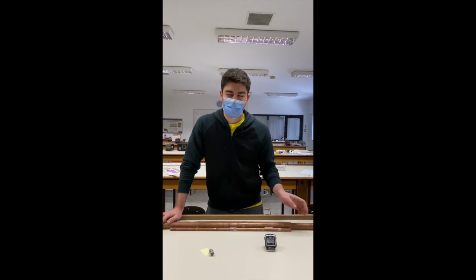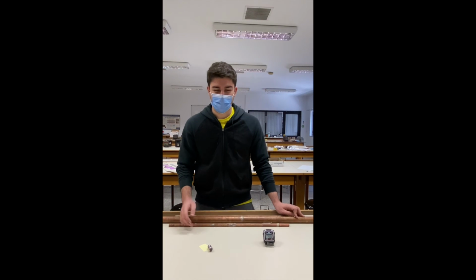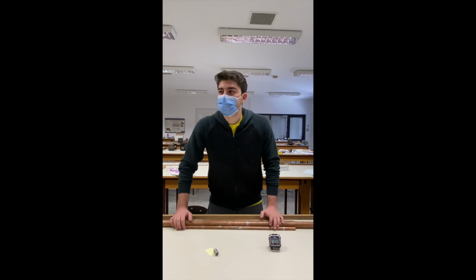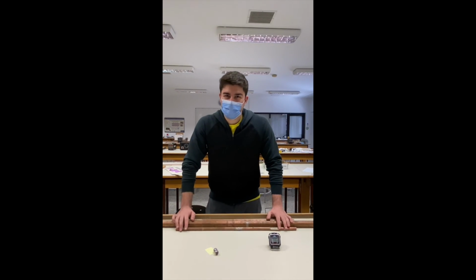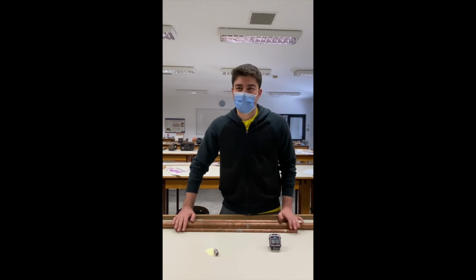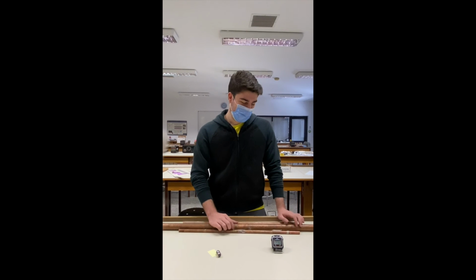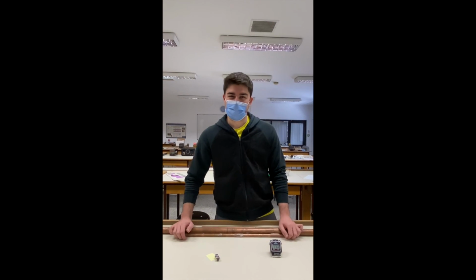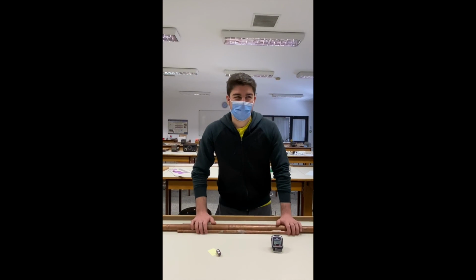Throughout the experiment, other factors that may have caused an error are the way I hold the pipe, since the pipe may not have been completely perpendicular to the ground, and the pipe may have wobbled when I was pulling the magnet away. Also, the magnetic attraction between the magnets may have caused the ball to fall slower, even though I try to hold the magnet as far as possible from the ball inside the pipe.